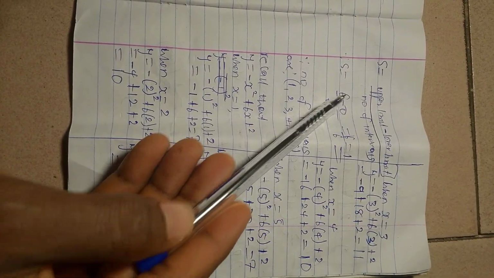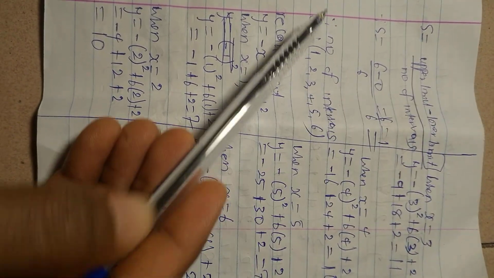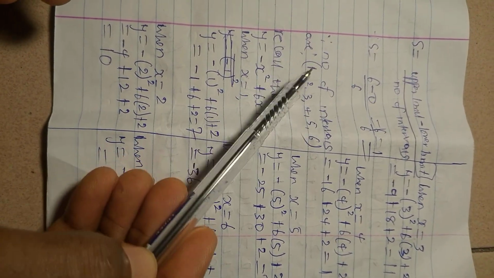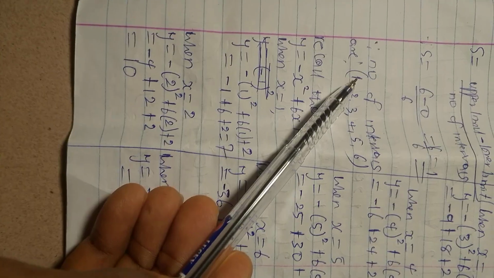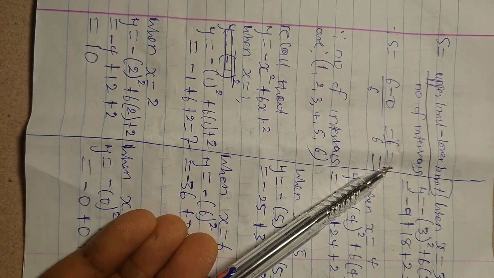So 6 minus 0 is 6 over 6, and 6 divided by 6 will give me 1. So the interval size is 1.